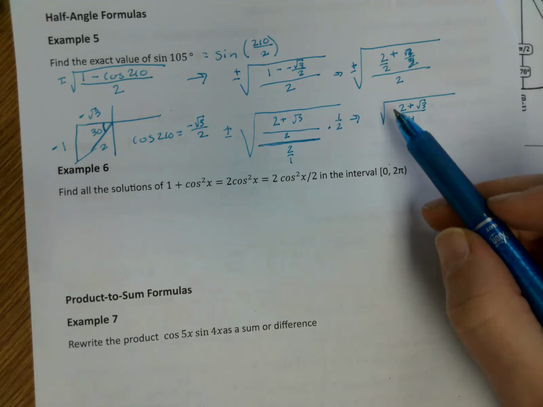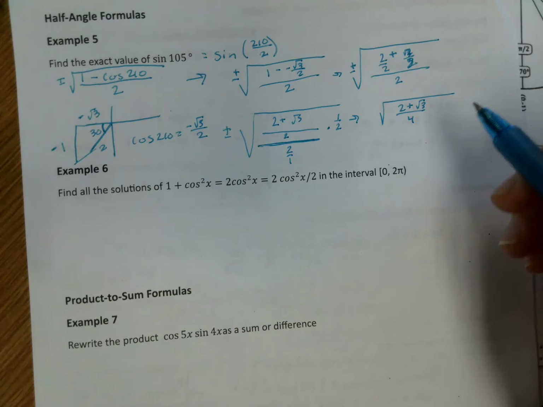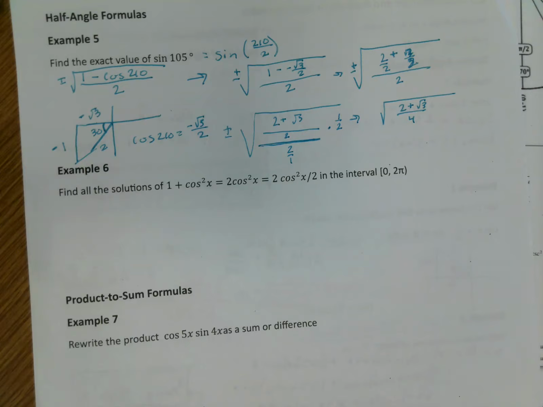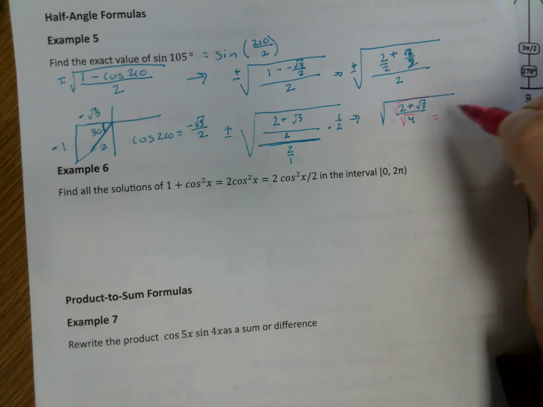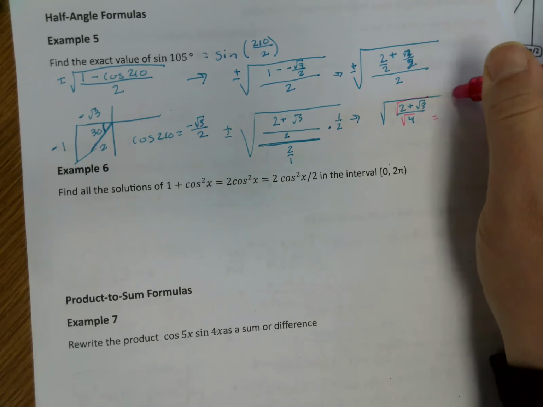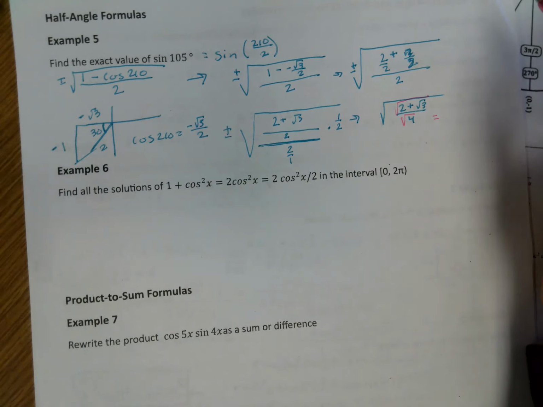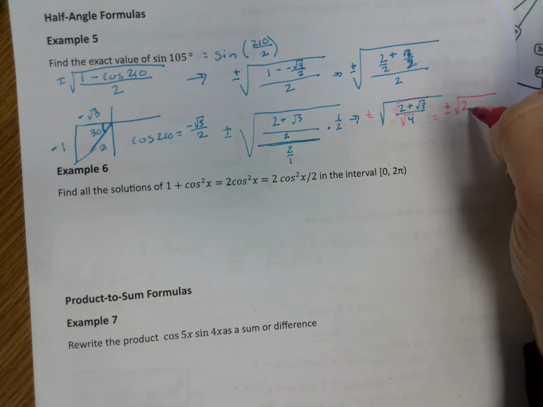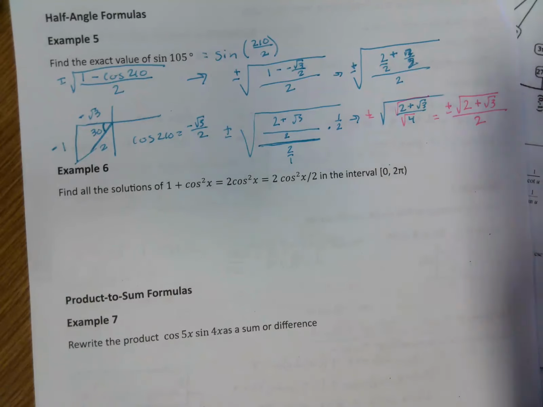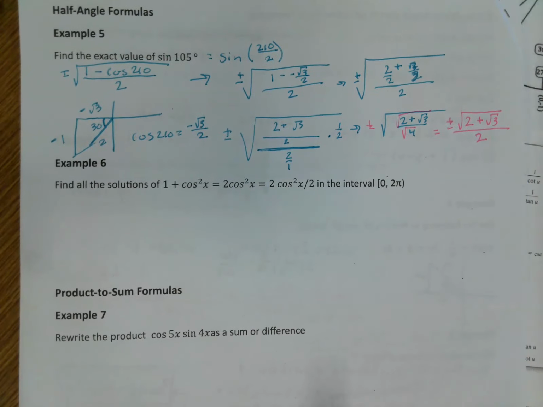Well, this is dandy because now I can take the square root of 4, because if the square root is around the whole shebang, you can move the square root on top and on bottom. So my final answer here is going to be the square root. Sorry, I don't have that plus or minus. I forgot that plus or minus right there. Plus or minus the square root of 2 plus the square root of 3, that whole thing over 2, because the square root of 4 is 2.